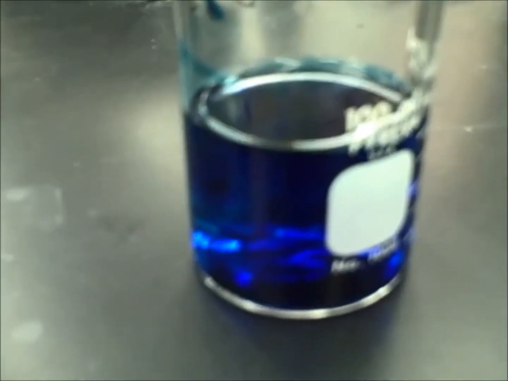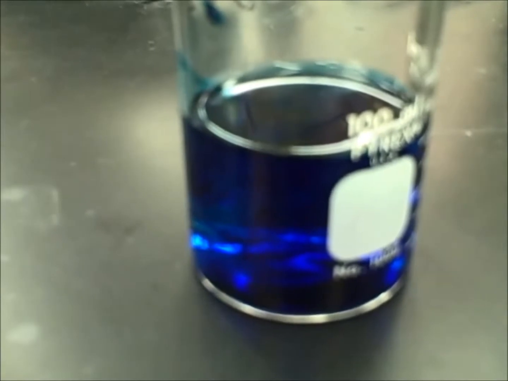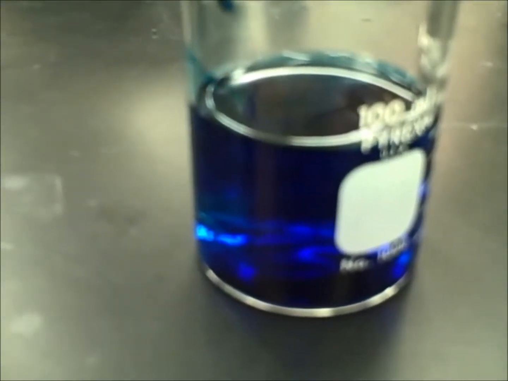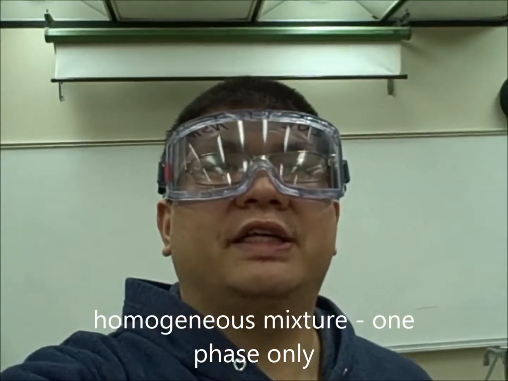However, in this particular mixture, you'll see that the color is pretty uniform. Since the color is uniform, it follows that in fact the mixture is homogeneous. In a homogeneous mixture, you can only see one phase. It's all equal. You can't see the separation between the molecules of the different components of a mixture.